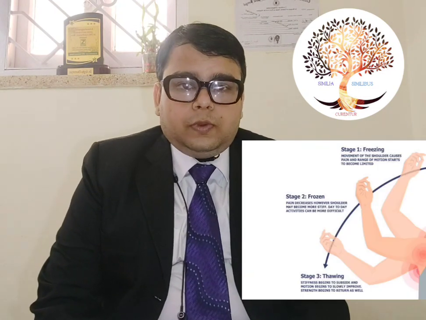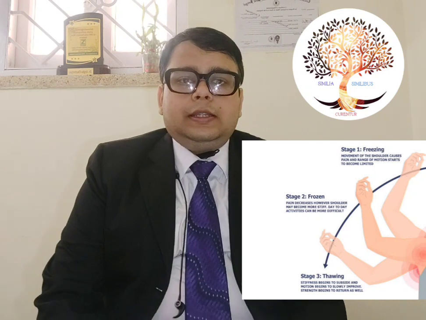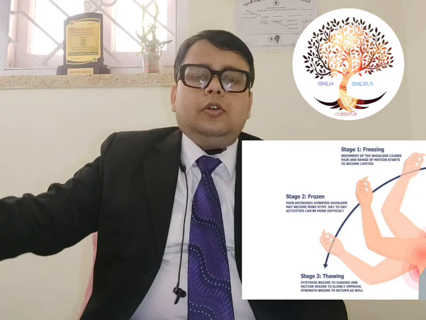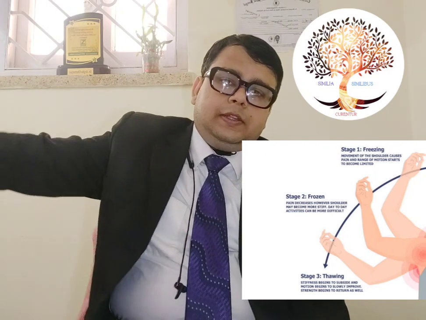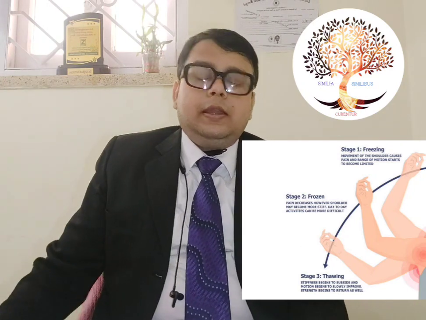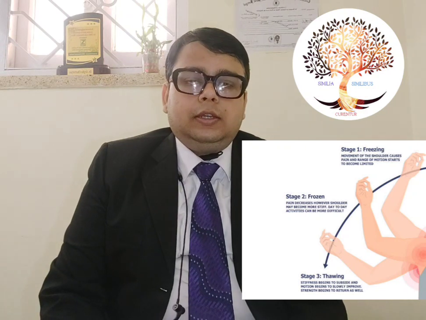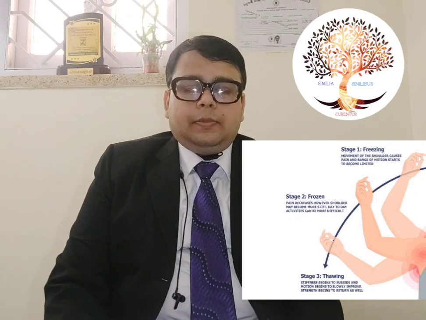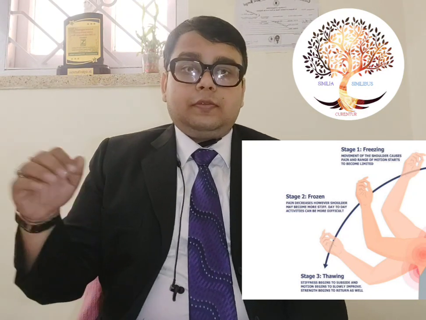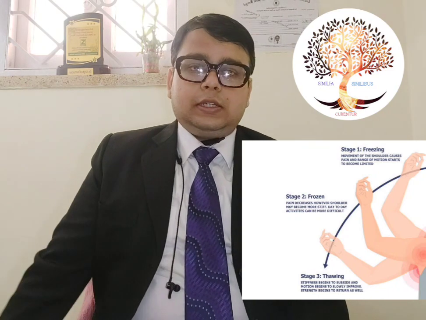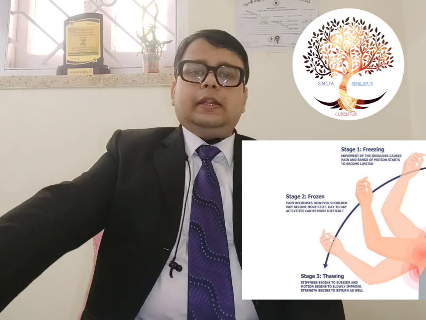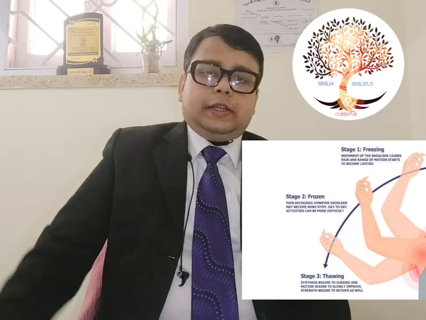There are three stages of frozen shoulder. The first one is the freezing stage, where the patient is able to move their shoulder joint with pain. The stiffness causes pain during the movement. The second stage is frozen shoulder. In this stage, the stiffness of the shoulder joint is increased to such a state that only a limited amount of motion of the shoulder joint is possible.